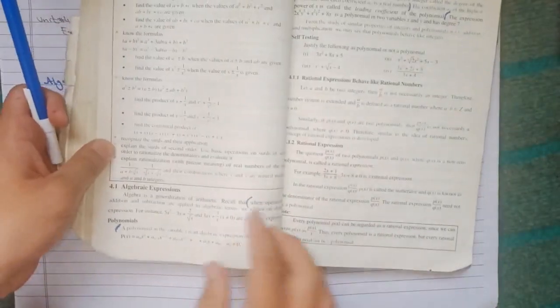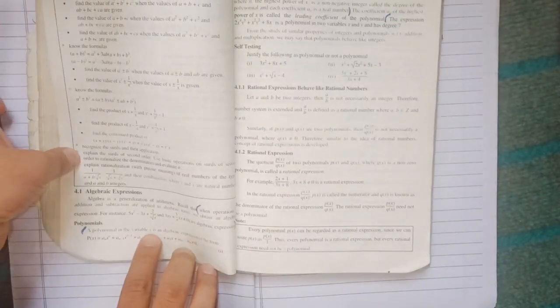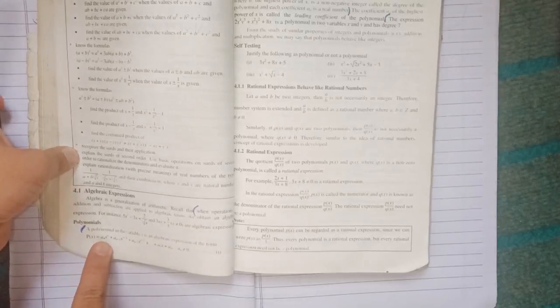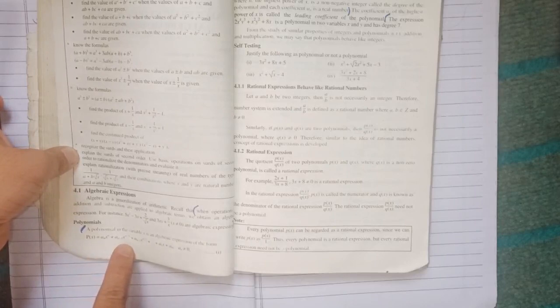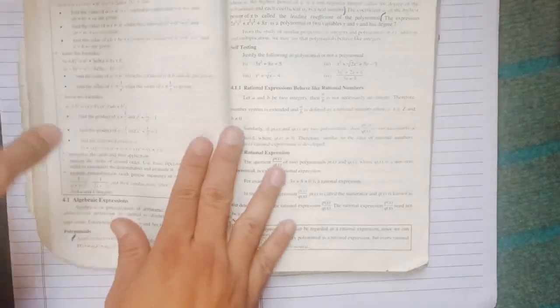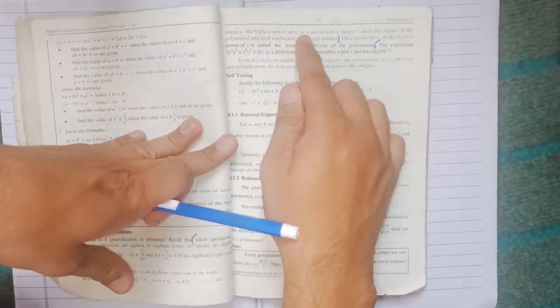I want you to mark this definition in your book first, and then I will explain it to you. The definition is: a polynomial in the variable x is an algebraic expression of the form p of x equals an x^n plus an minus 1 x^(n-1) plus an minus 2 x^(n-2) plus up to a1x plus a0, where an is not equal to 0, where n is the highest power of x and is a non-negative integer.